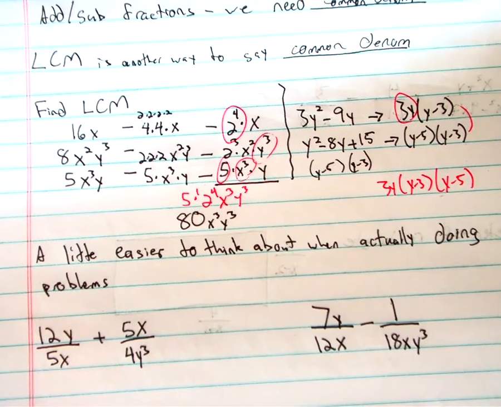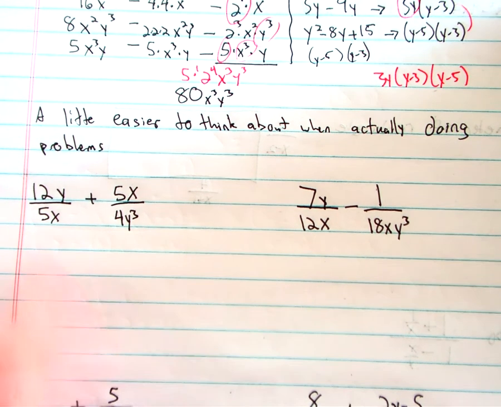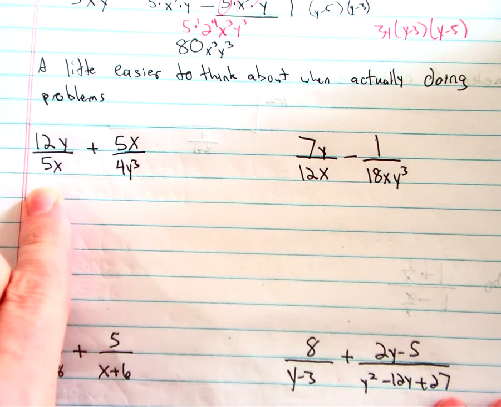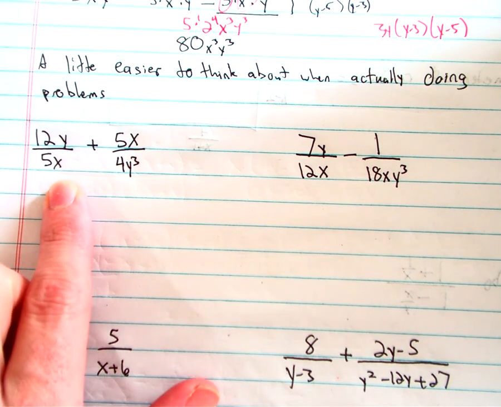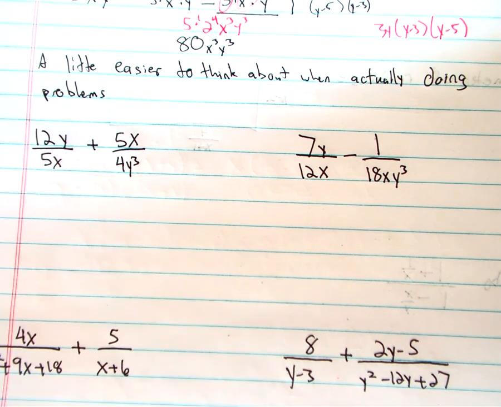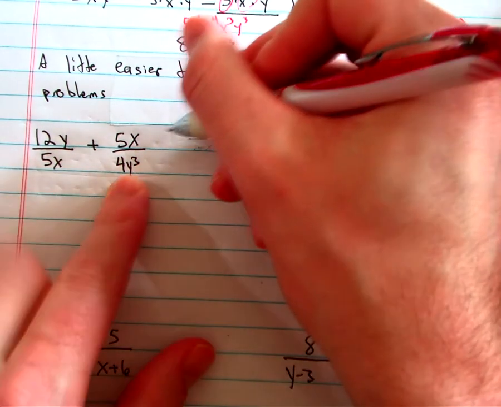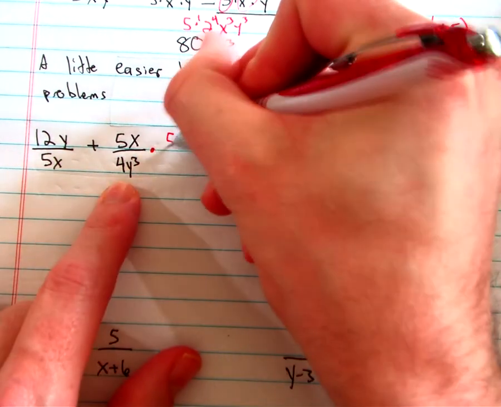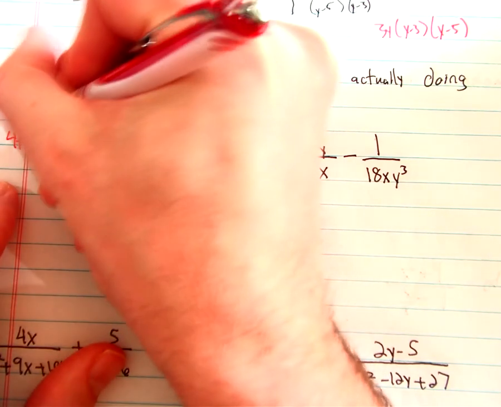When we're actually using it, like in these next ones here, they do a little bit better. So there's nothing in common. These are both prime, and there's nothing in common. All right, 5x, 4y to the third. Nothing really to do with this one. So in order to get a common denominator, this one's pretty easy. When there's nothing in common, you're going to have to multiply this side by 5x, and this side by 4y to the third.